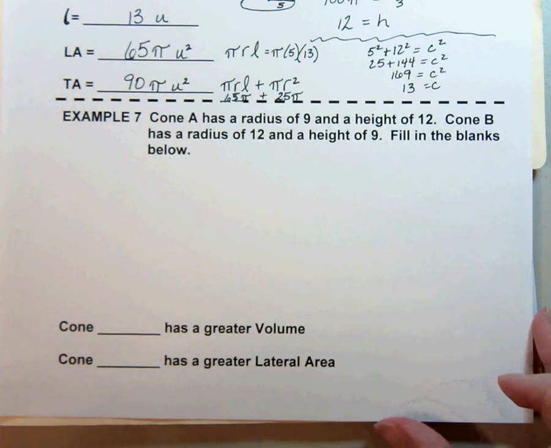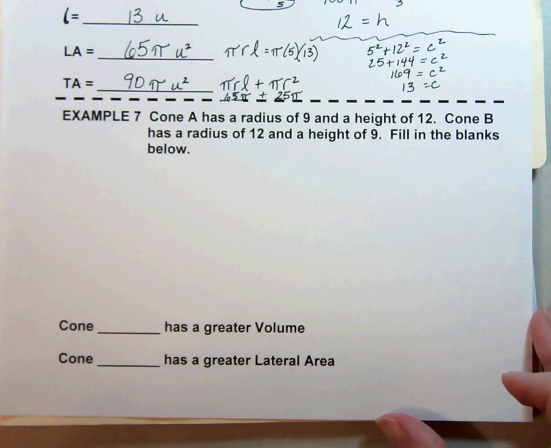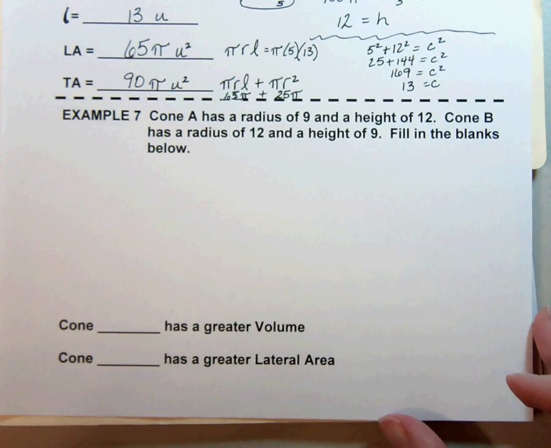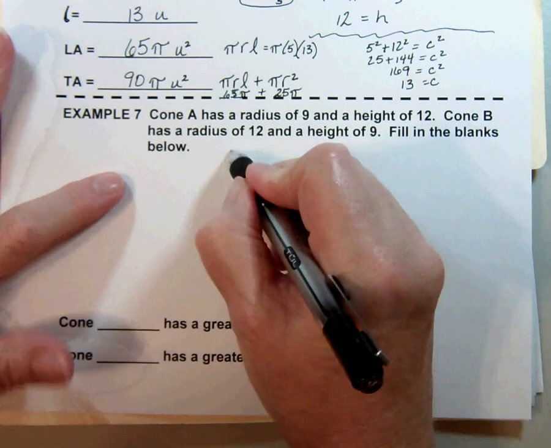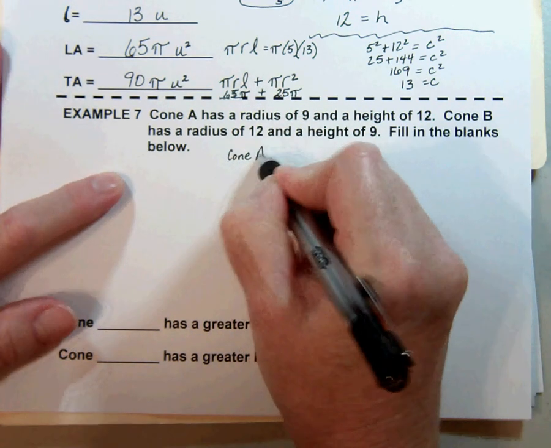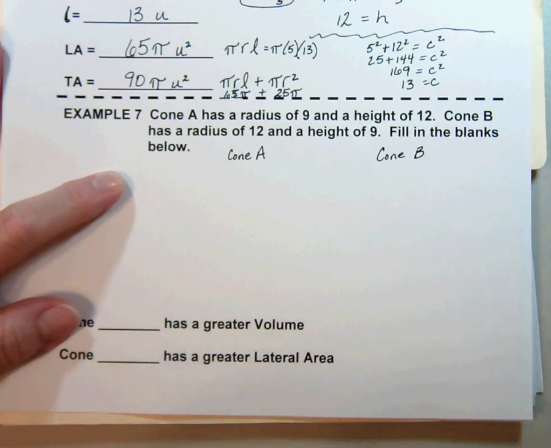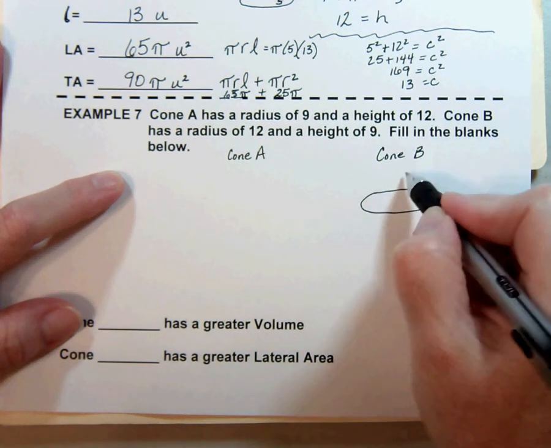Alright, this one's a little more problem solving. They're giving you 2 cones and they want to know which one has the bigger volume and which one has the bigger lateral area. So you will have to do 2 formulas for each. I'm going to draw both of these. We're going to call it cone A and cone B. Cone B, it looks like, has a bigger radius and a smaller height. So it's real long and short.